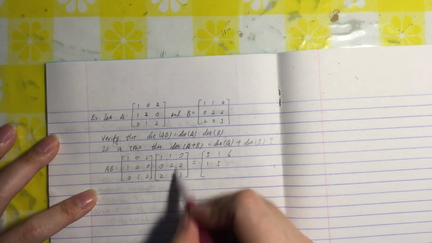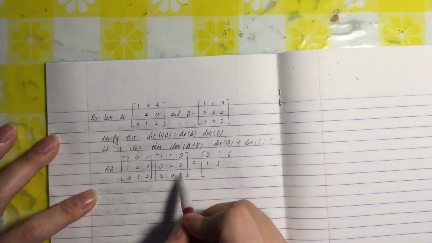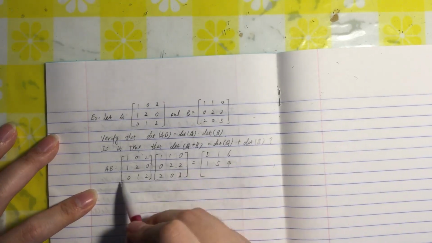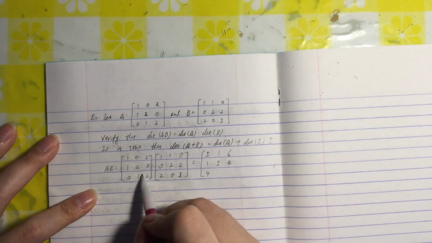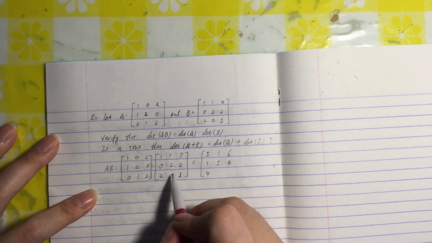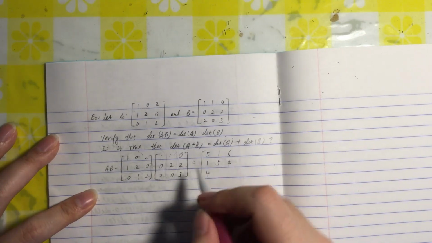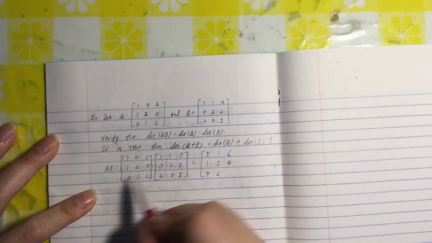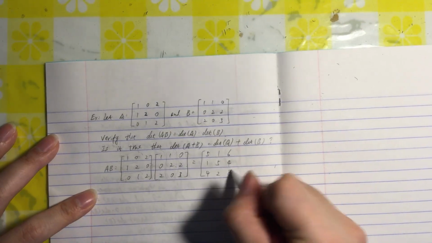Next, row times column: 0 plus 4 plus 0 is 4. Next, row times column: 0 plus 0 plus 4 is 4. Next, row times column: 0 plus 2 plus 0 is 2. Next, row times column: 0 plus 2 plus 6 is 8.